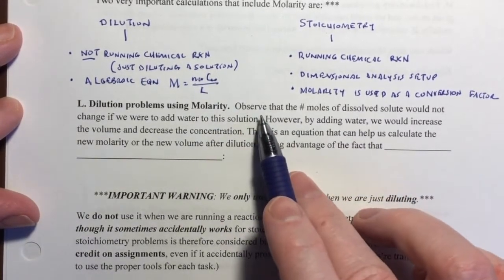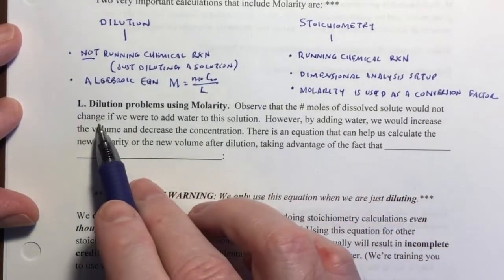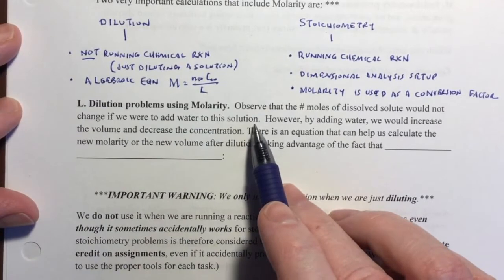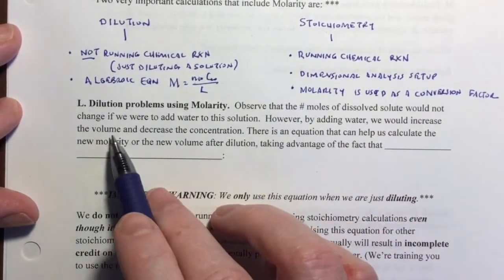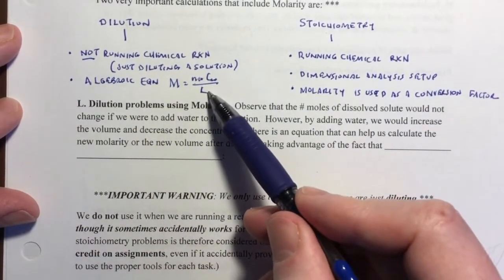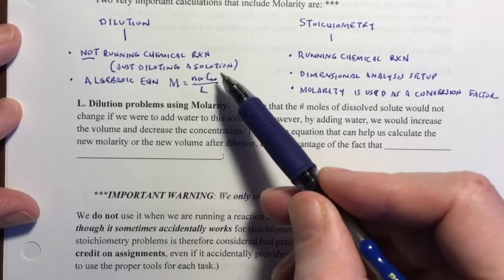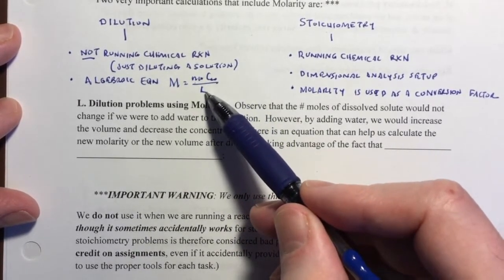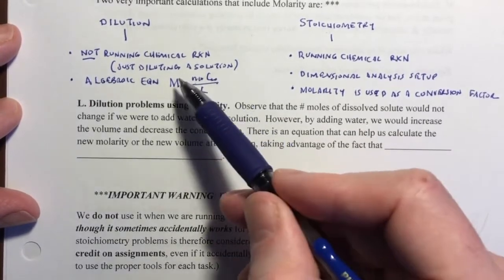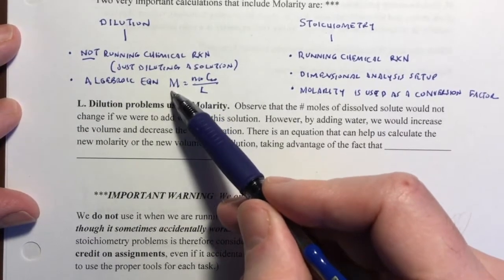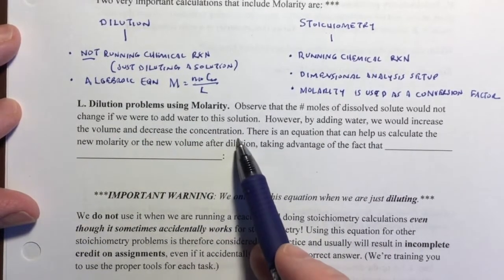So that's what this says here. Observe that the number of moles of dissolved solute would not change if we were to add water to the solution. However, by adding water, we would increase the volume. And because you're increasing the volume, you're increasing that denominator right there. If the numerator stays the same and the denominator increases, then that makes this whole term get smaller. And so the molarity is smaller. It becomes less concentrated, and therefore it decreases the concentration.